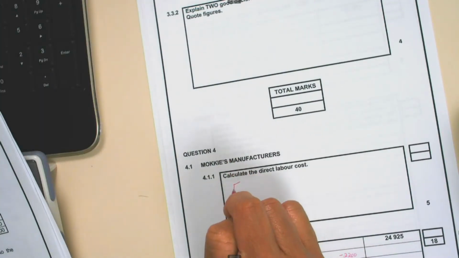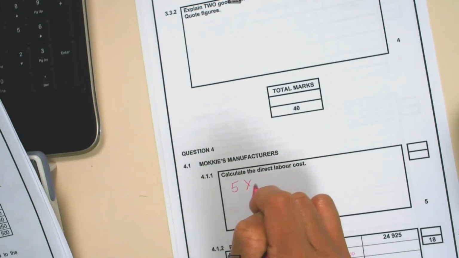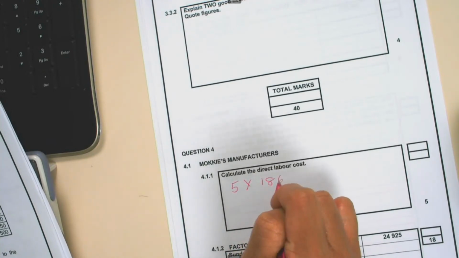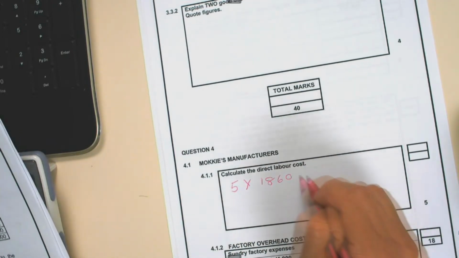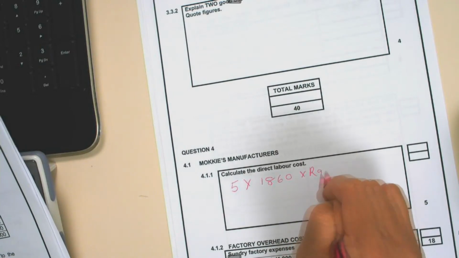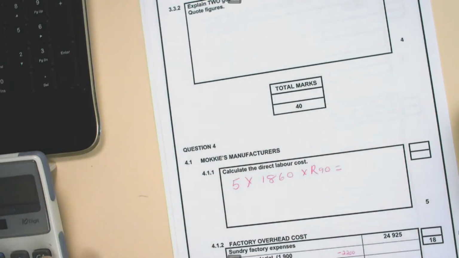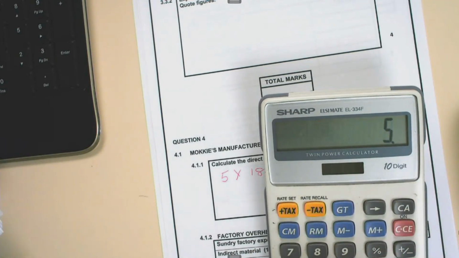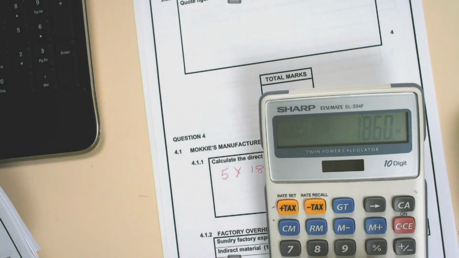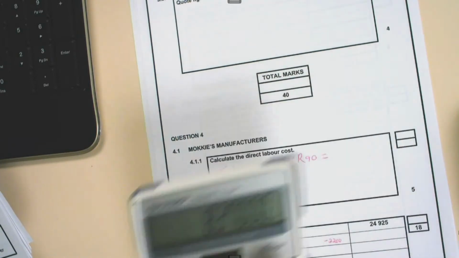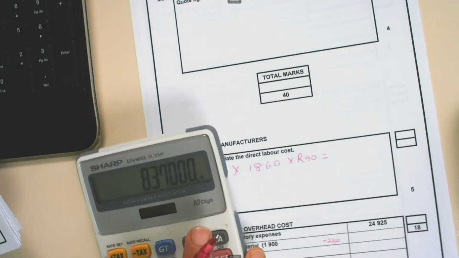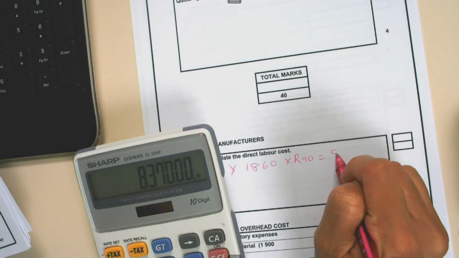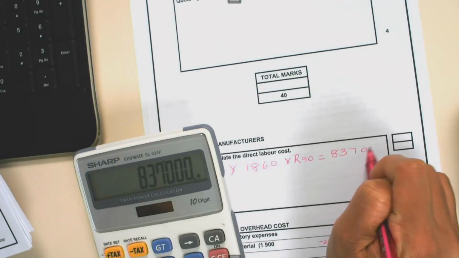So 5 workers working 1,860 hours at 90 rands per hour. That's my first calculation. That's my normal time calculation. So it's 5 workers times 1,860 times 90 gives me 837,000. Okay.